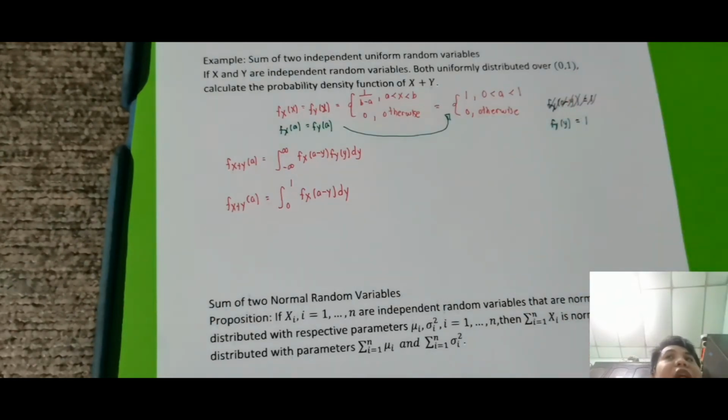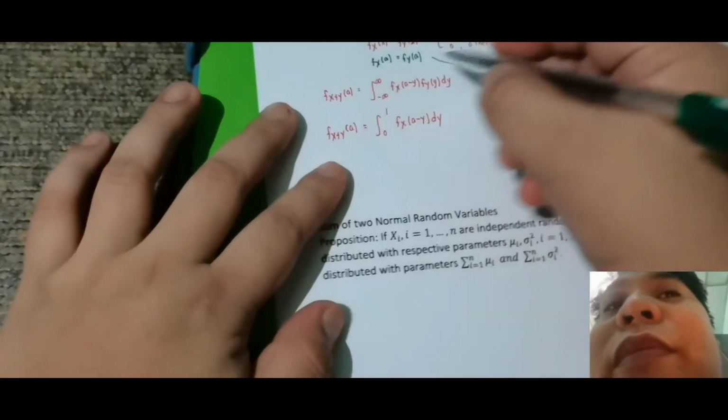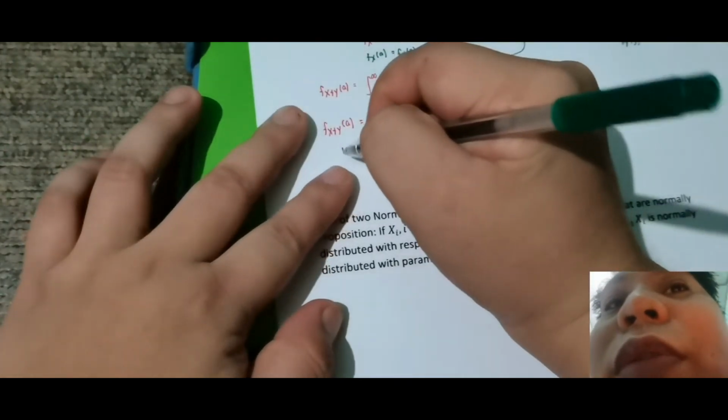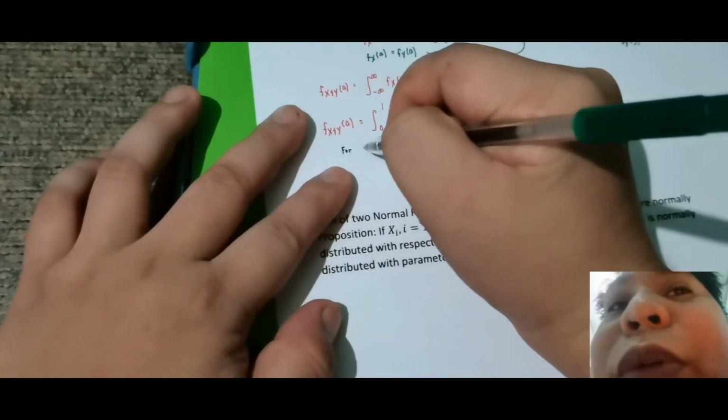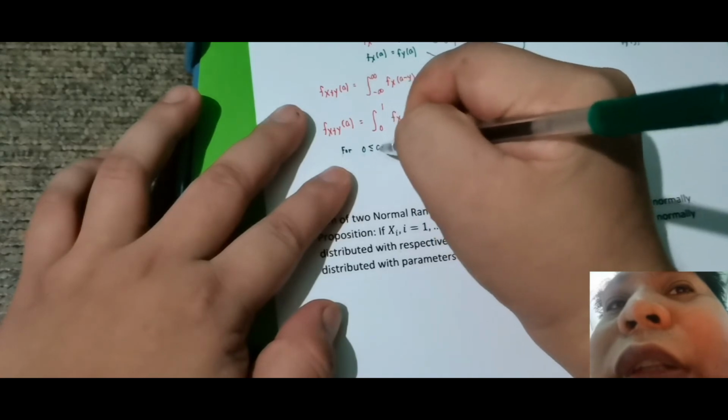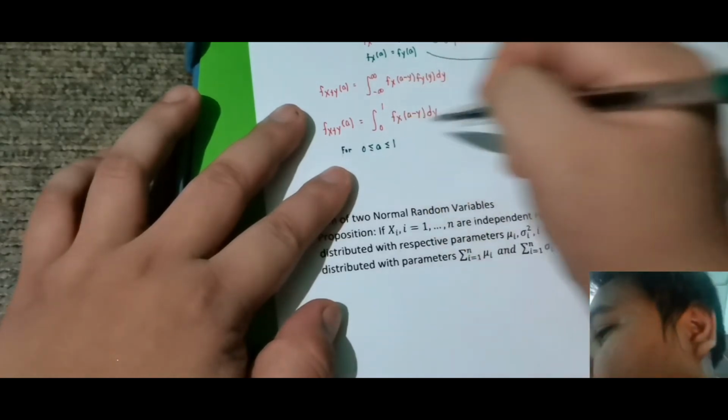Okay, so meaning dapat ma-take natin yung value from 0 to a. Okay, so dapat una natin makuha is from 0 to a, from 1 to 2. Yun yung mga ganung value na kukunin natin. So unahin ko lang, ito yung una, for 0 less than or equal to a, less than or equal to 1.